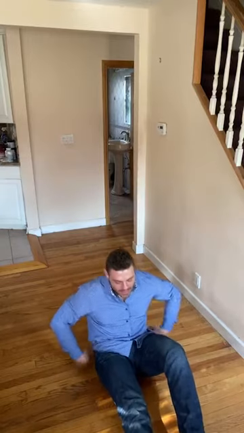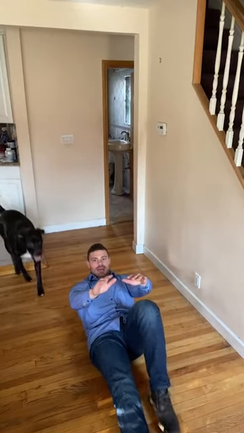You're going to bend one leg like this, and you're going to have one.